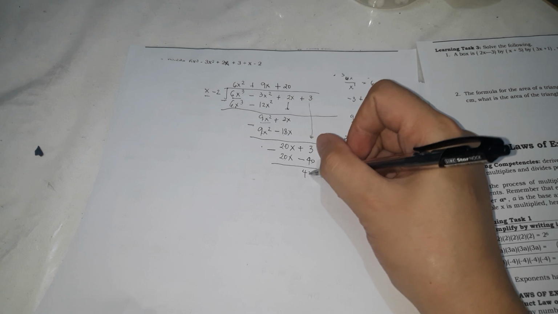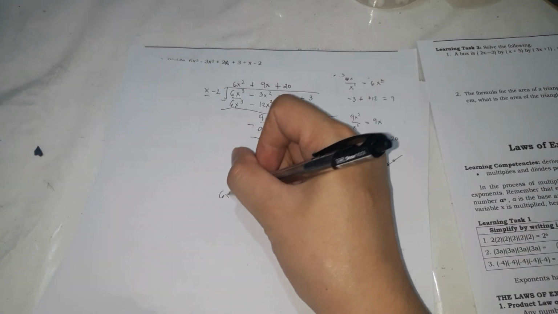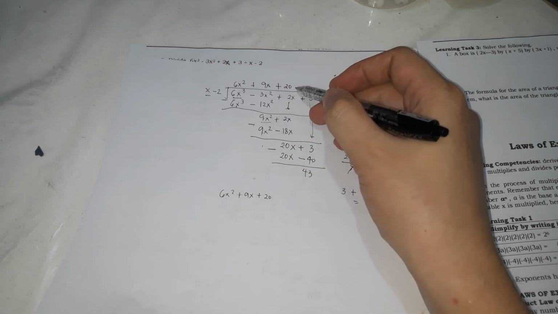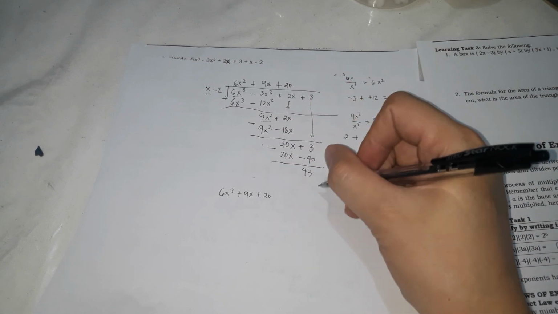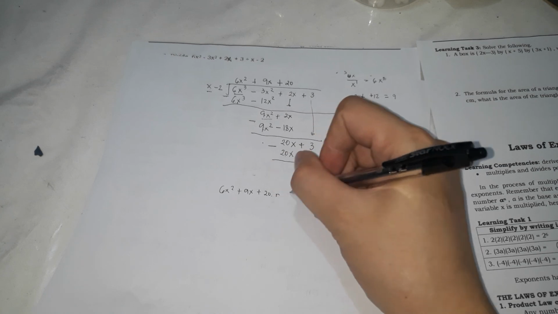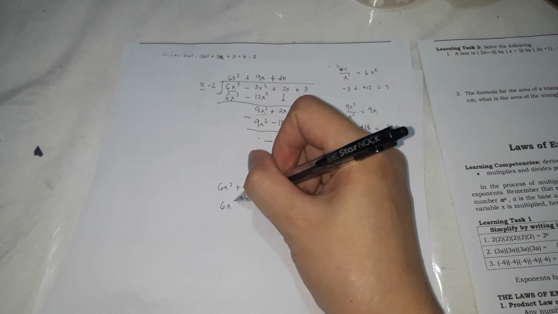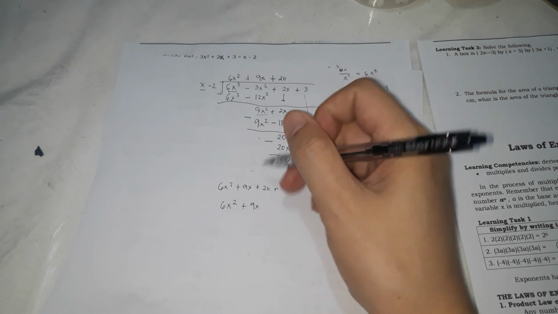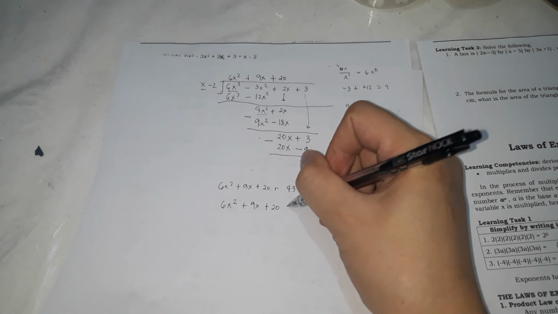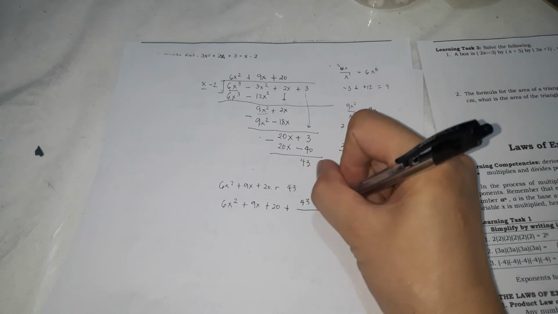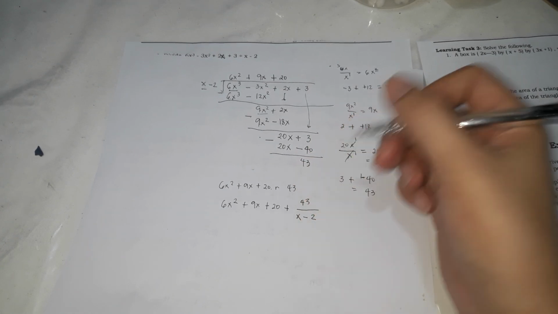So 43. So the answer is 6x squared plus 9x plus 20. Itong yung answer. Plus or remainder 43. Or to write it, 6x squared plus 9x plus 20 plus itong remainder, natira na 43 over x minus 2.